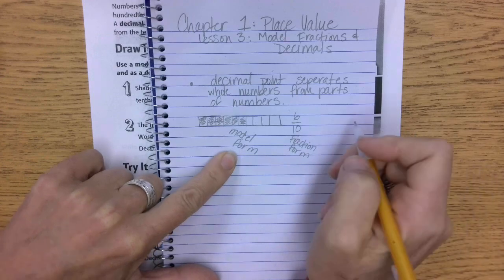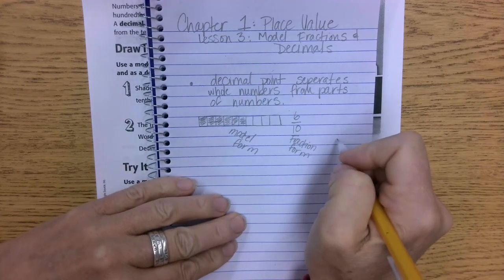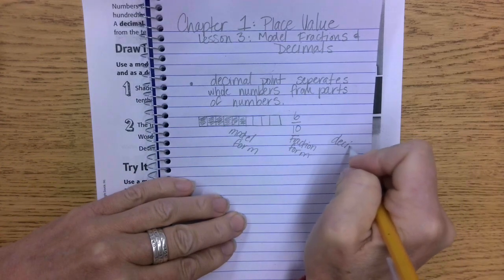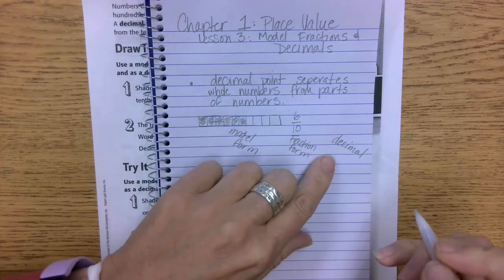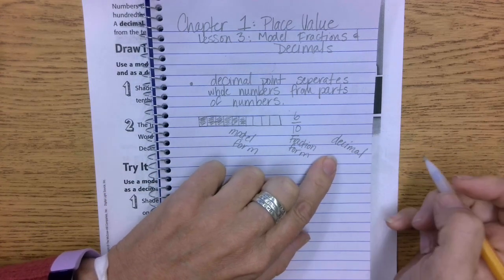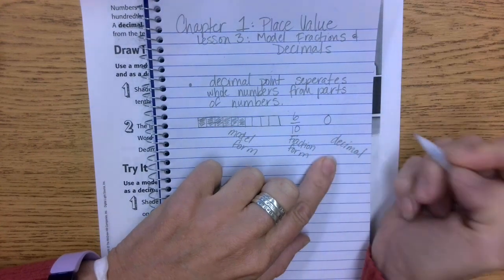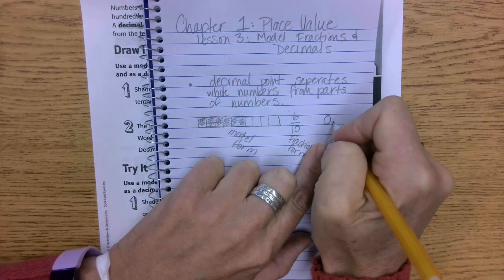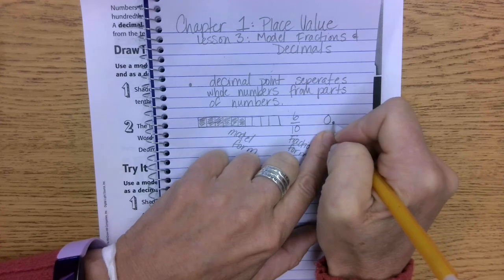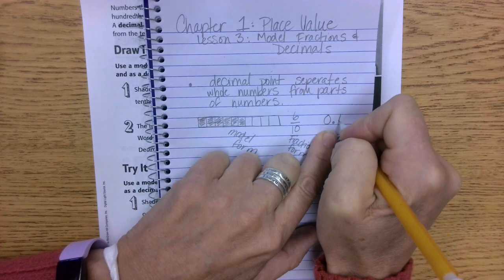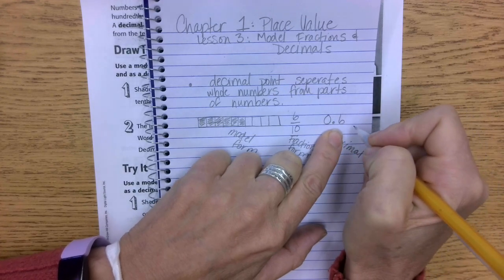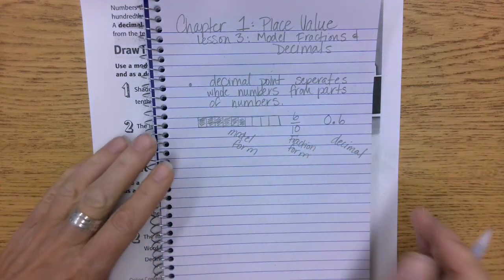But now we need to find the decimal. How we're going to write it is as a decimal. So that's actually going to be 0 whole numbers, and the decimal point says "and", and we have 6/10. So 6 out of 10.